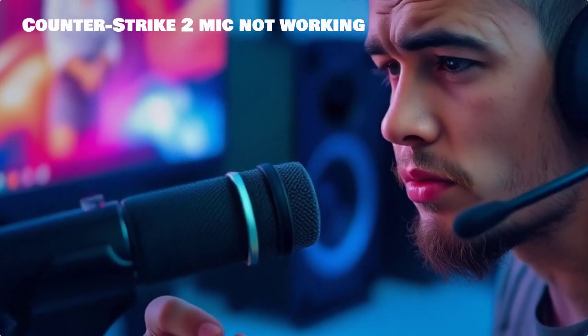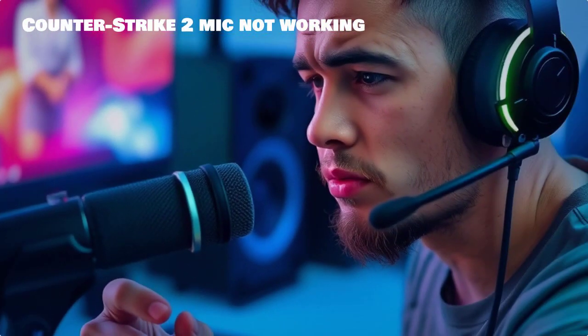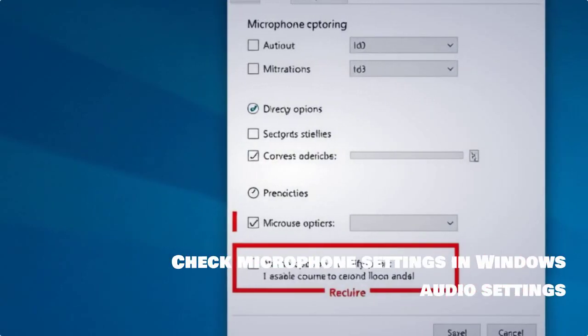Welcome to our tutorial on fixing microphone issues in Counter-Strike 2. Let's get started. First, let's check your microphone settings in Windows. Go to the Control panel, then to Sound, and ensure your microphone is set as the default device.